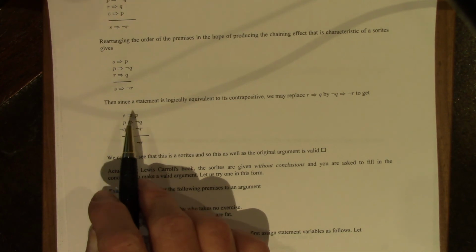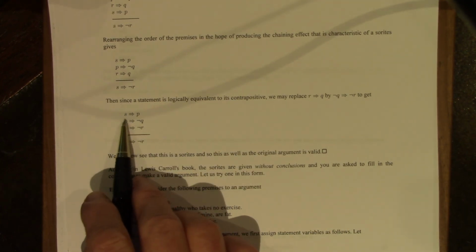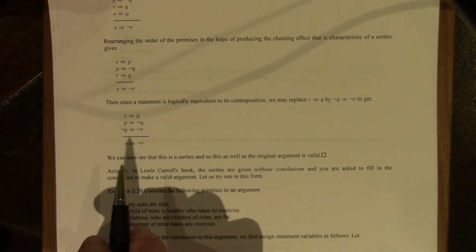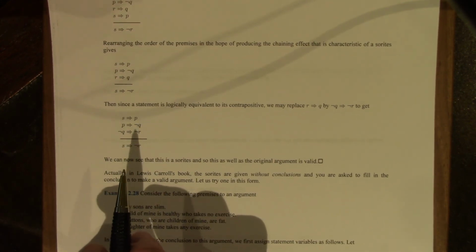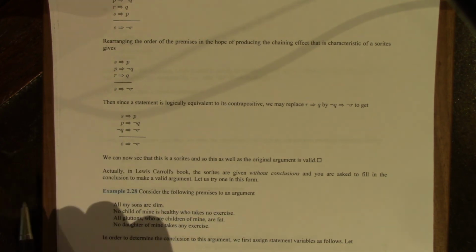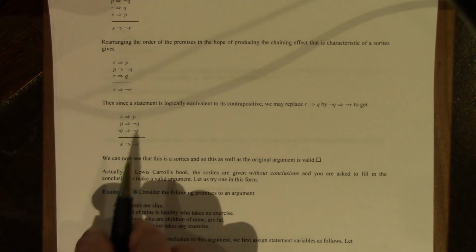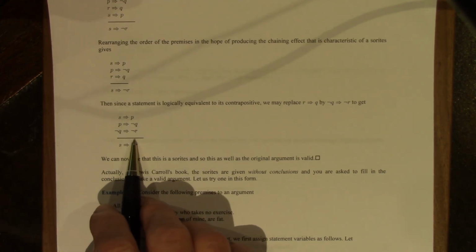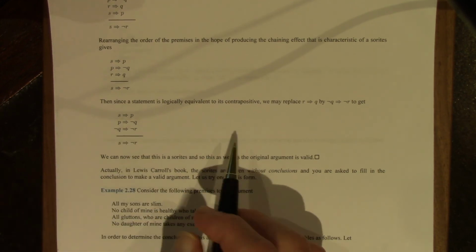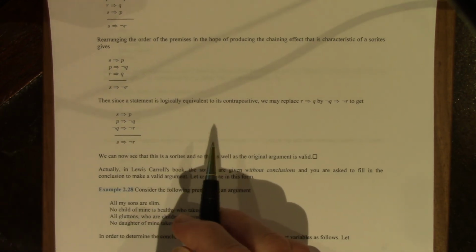So when we make that replacement, the argument now looks like it's a different argument, but it's valid at the same time as the first argument. So if we can show this is valid or invalid, we will know the situation for the original argument.